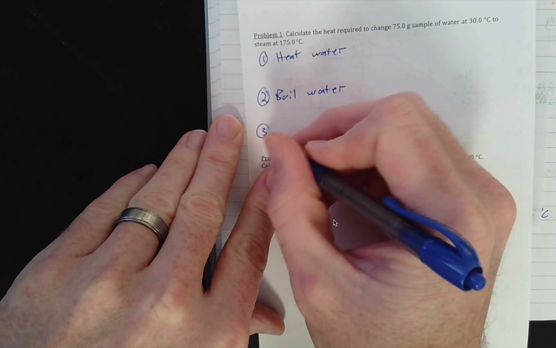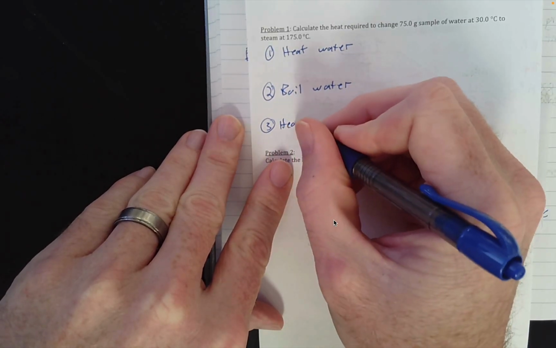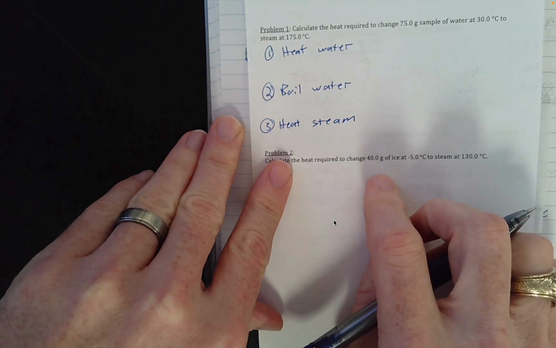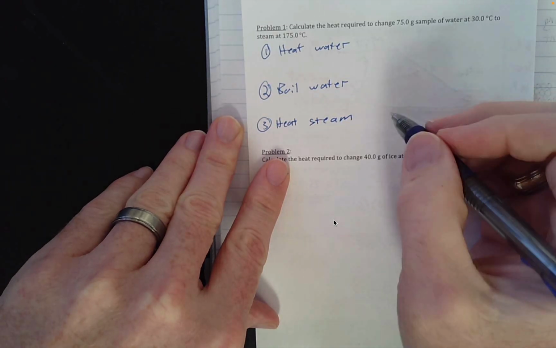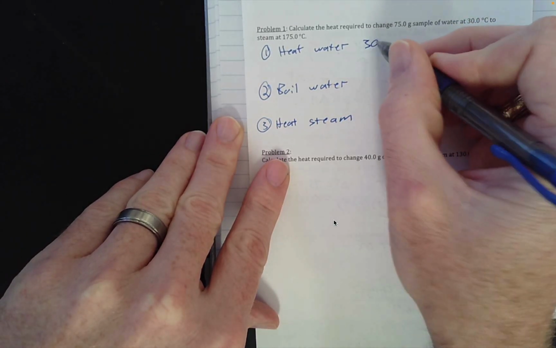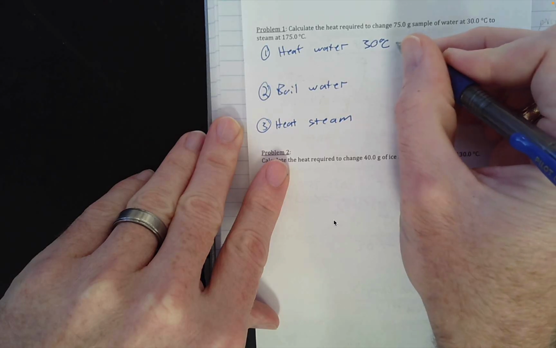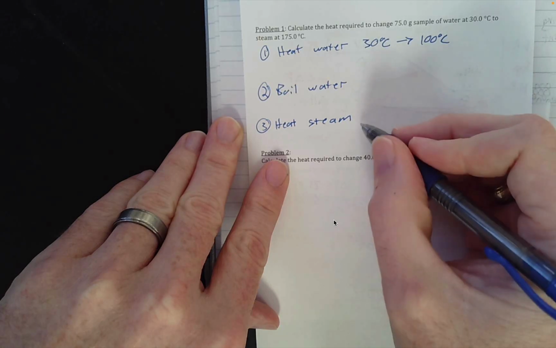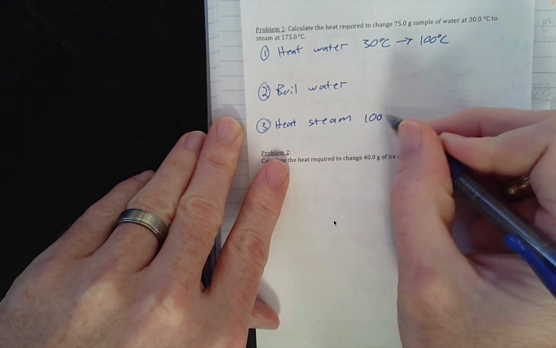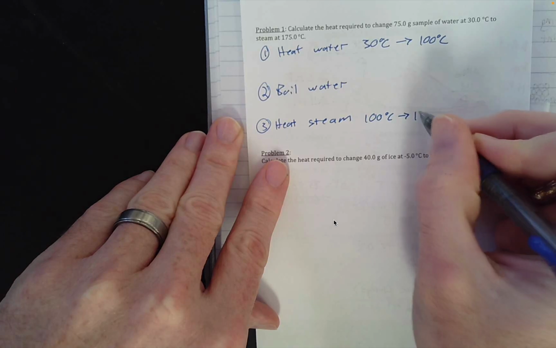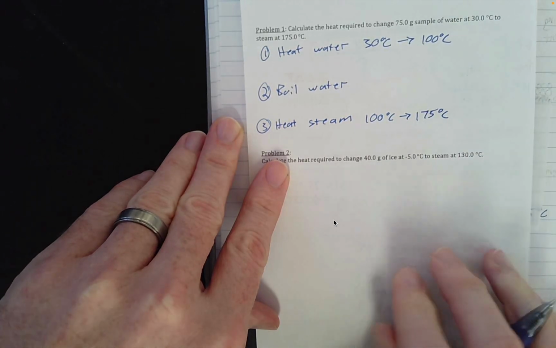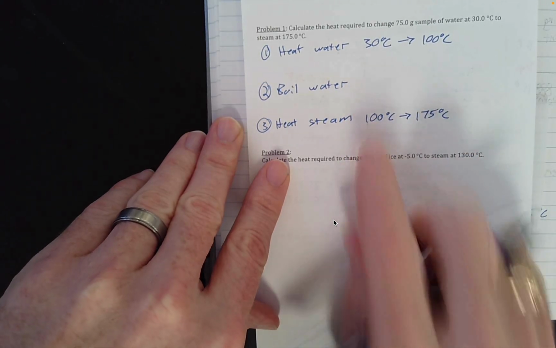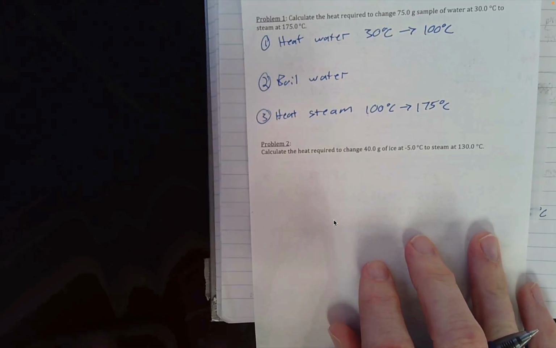And then the third part is to heat the steam. All right. And remember, we're heating the water from 30 degrees Celsius to 100 degrees Celsius. And then you have to heat the steam from 100 degrees Celsius to 175 degrees Celsius, right? So I leave the rest up to you, and you'll check your answer in Schoology.